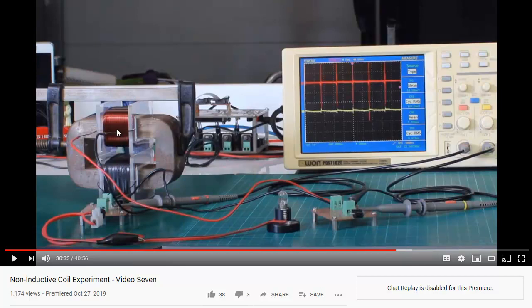So effectively we have 1, 2 and then 3 coils. By separating the coils, putting one on top, one down the bottom, and then pulsing the input coil, the magnetic coupling, electromagnetic coupling between the coils is reduced.